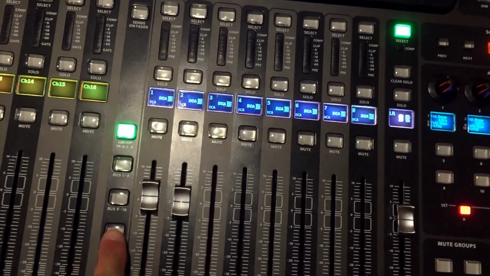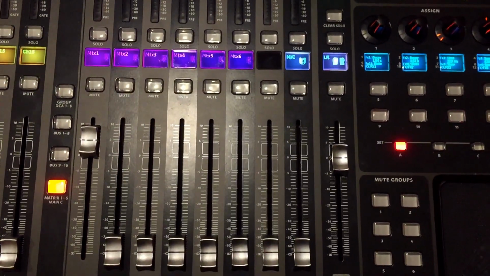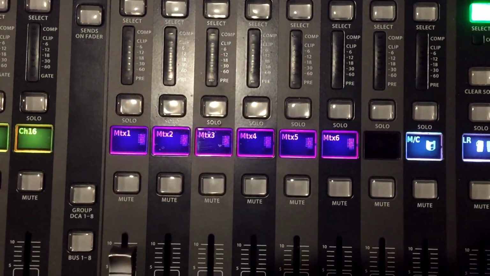Today we're going to cover matrix sends, and they can be accessed by engaging the fourth button off the master section. As you can see, we have 6 matrices.